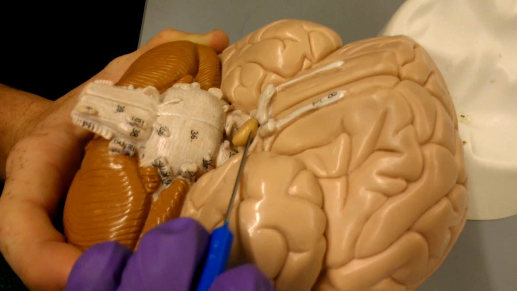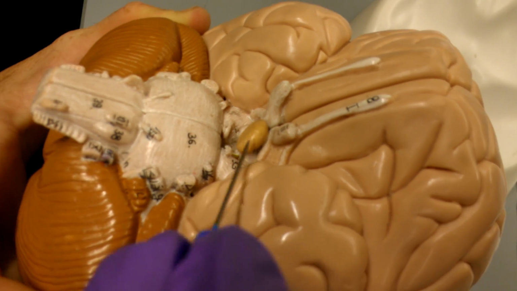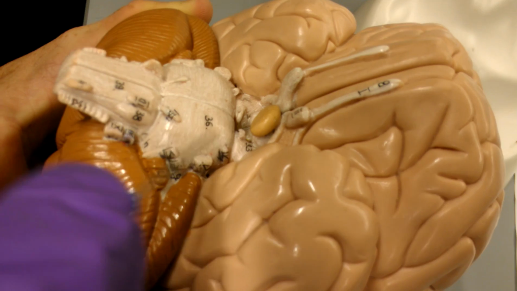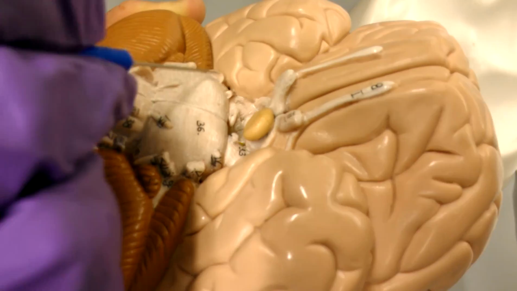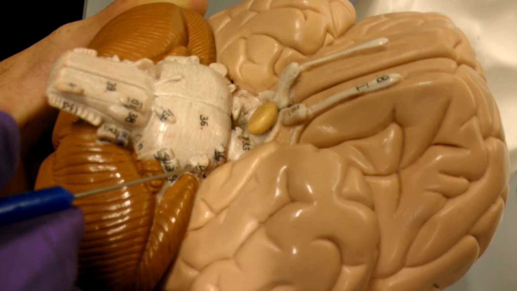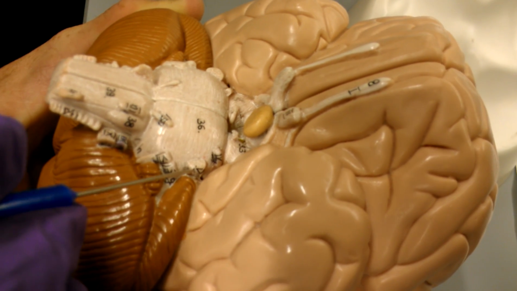Olfactory bulb. This is the optic nerve, cranial nerve 2. That's the hypophysis or pituitary gland. This should be oculomotor, cranial nerve 3. Trochlear wrapping around from behind the brain. This should be your trigeminal, rather. Here, the largest cranial nerve, 5, is very large, yeah.